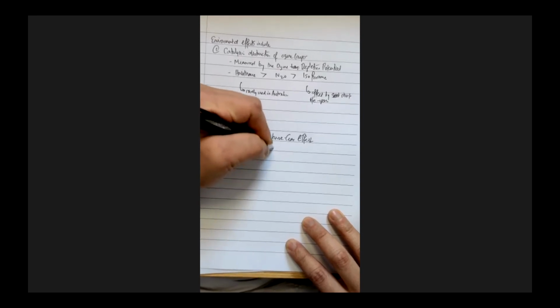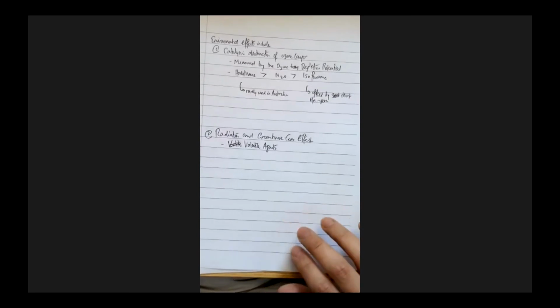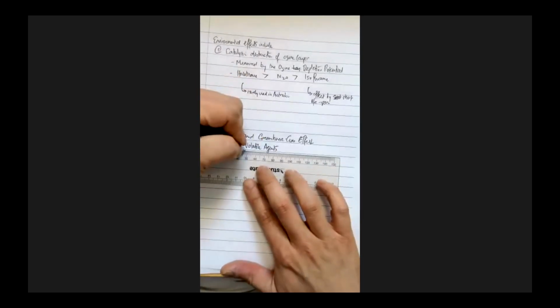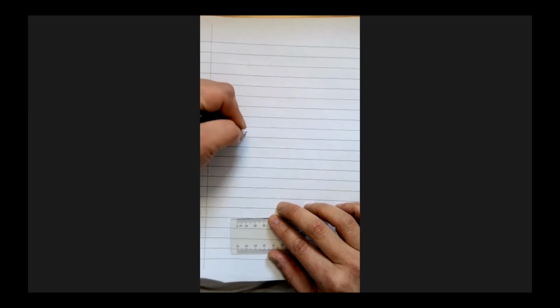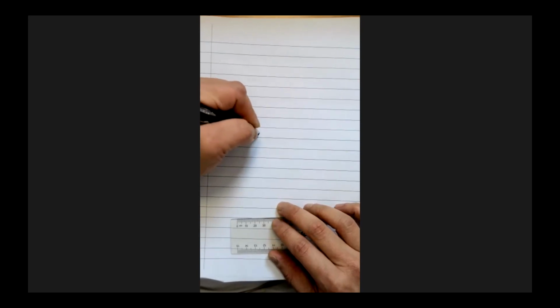So volatile agents. What I want to do is talk about volatile agents as well as intravenous agents. So for volatile agents here, and over this page here, I will need to talk about intravenous agents.